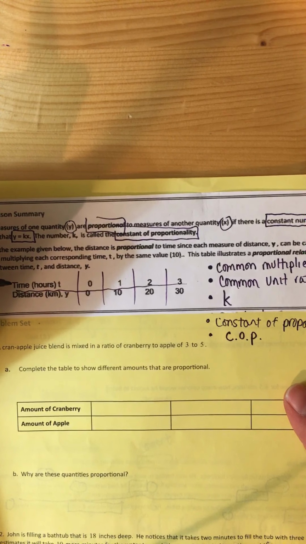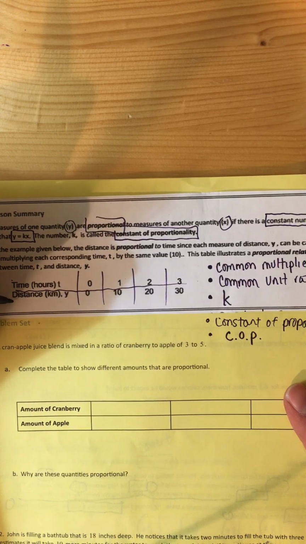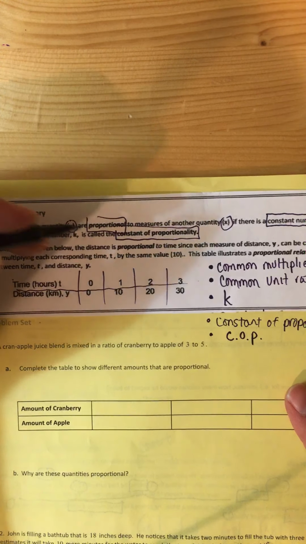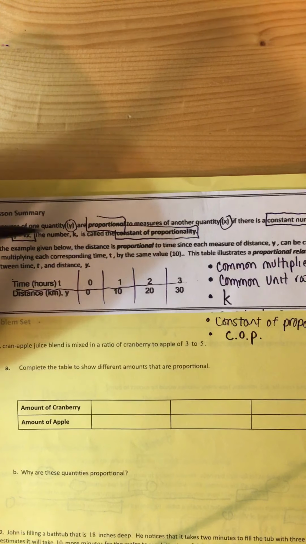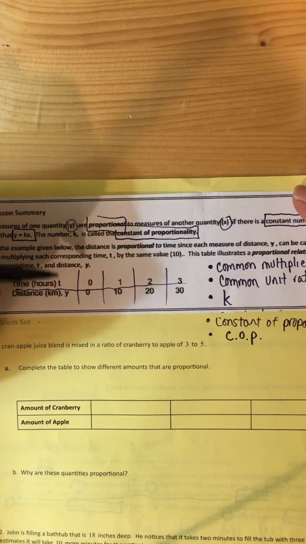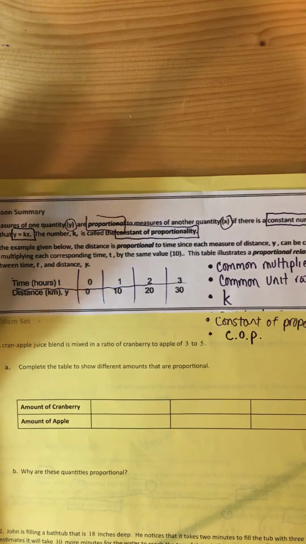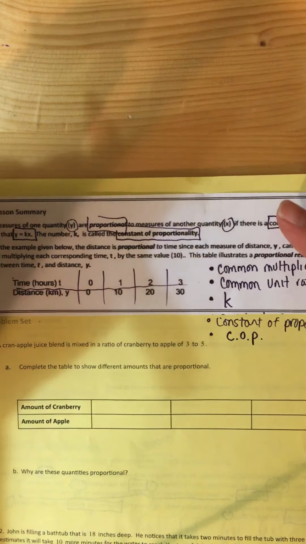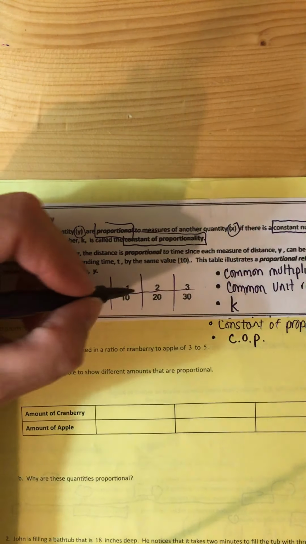So the two quantities in this particular table are time and distance. And what they're saying then is that one of them is like the x and one's the y. In this particular table, the time is labeled t and the distance is labeled y. Don't worry about that.